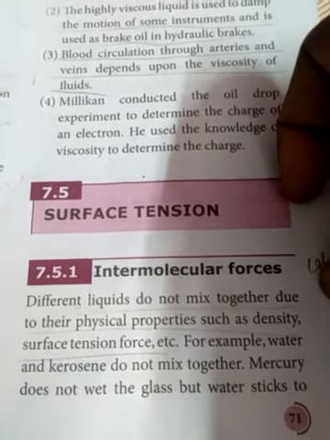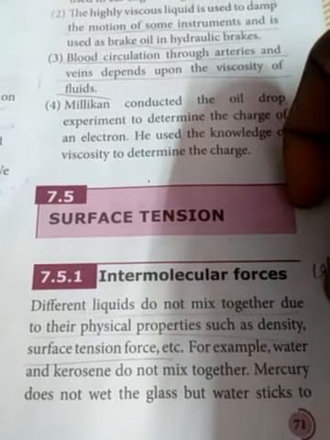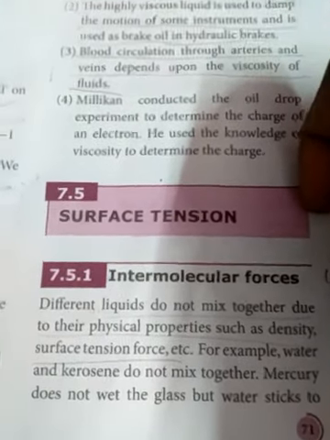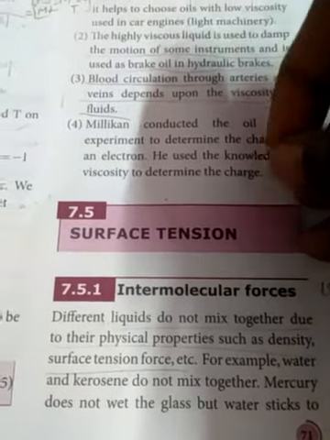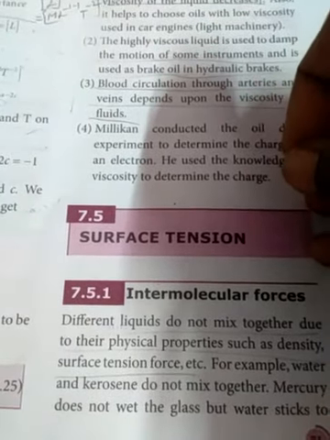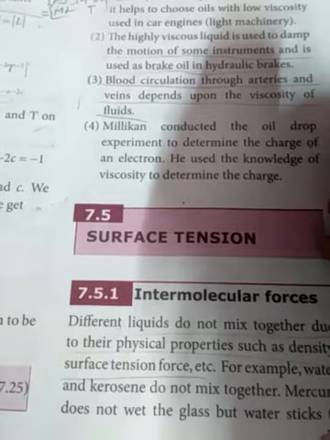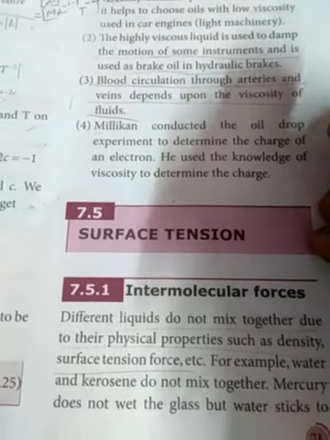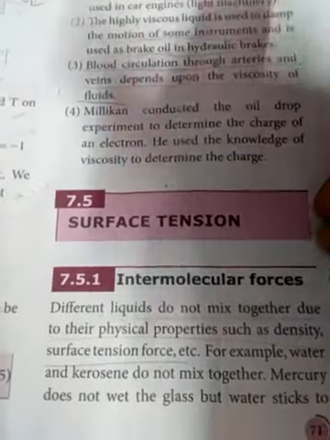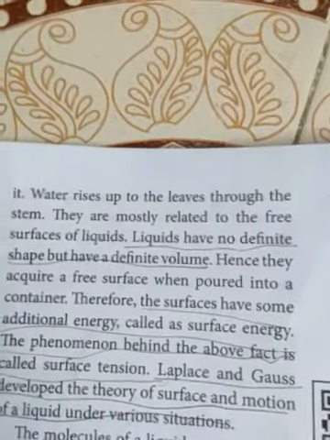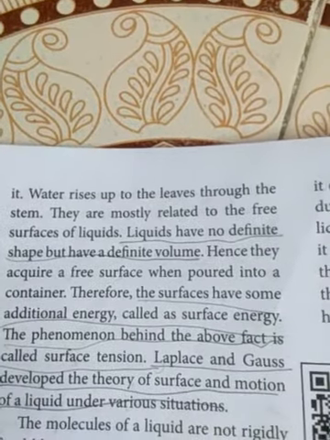Mercury does not wet the glass, but water sticks to the glass, right? Where do we use mercury? A thermometer has mercury, and whenever there is heat, the mercury flows through the glass tube. But it does not stick to the glass wall. Next, water: if you take water, it sticks to the wall.